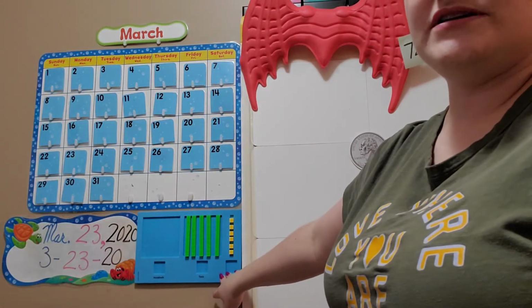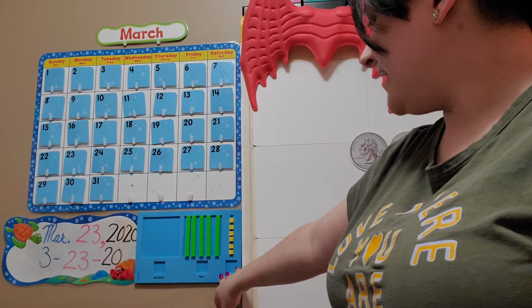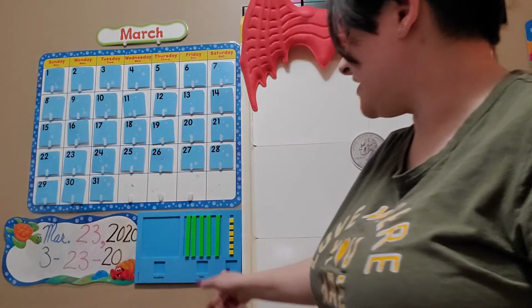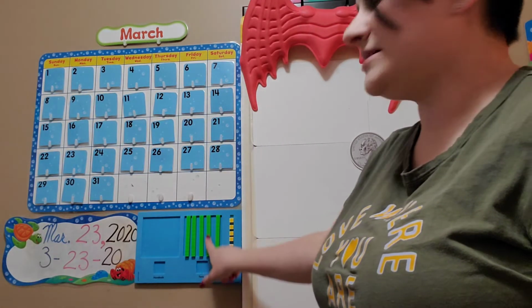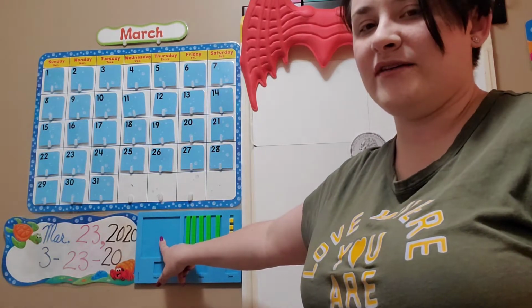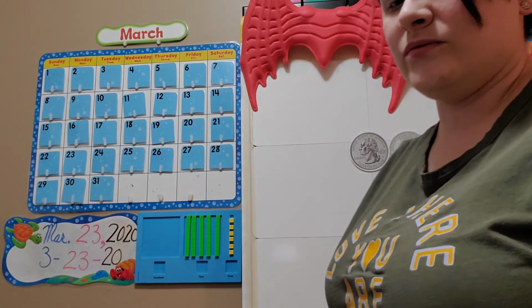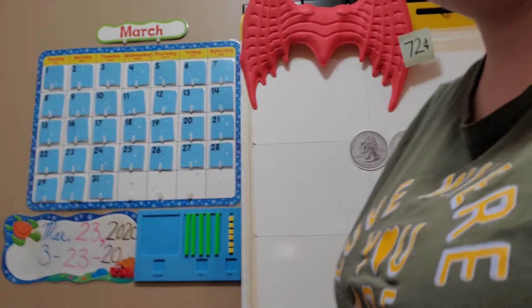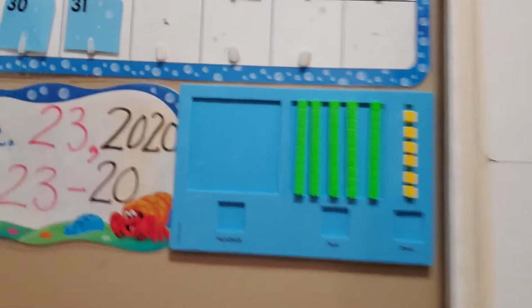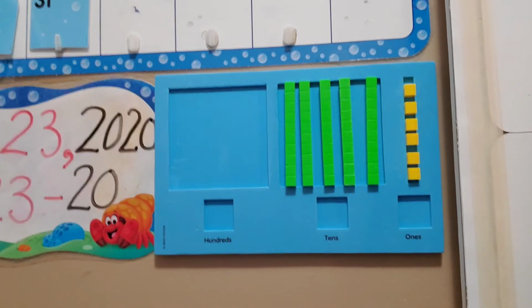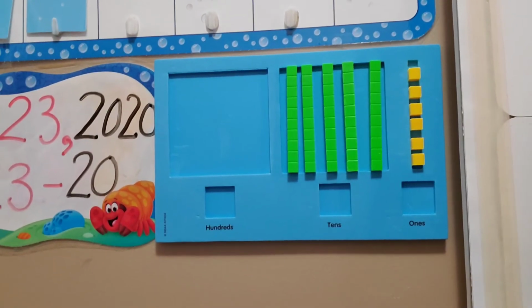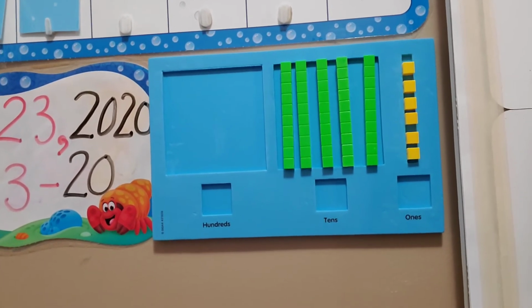Moving on, so we did our date. Now let's look at our place value here, guys. We have our hundreds, tens, and ones. I have ones, I have tens, but I do not have hundreds. I will give you a second to try to look at this chart. I will bring you closer. And you can tell me how many ones, how many tens, and how many hundreds you see.